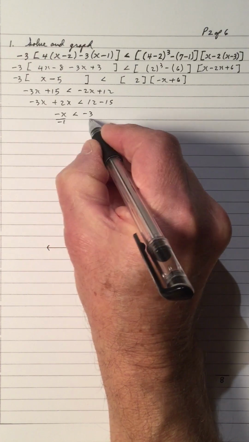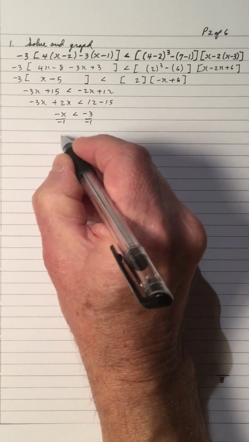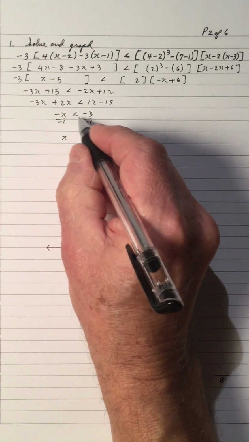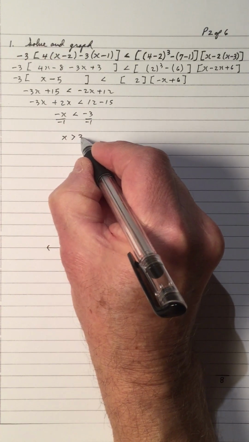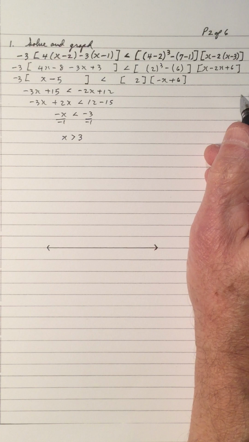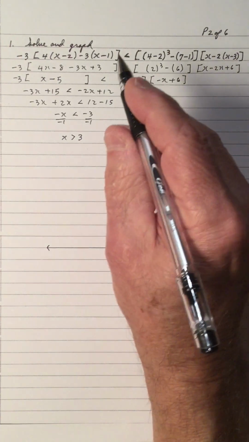Divide by negative 1, and I have x, and because I'm dividing by a negative, greater than 3. And that's fully solved. Now I have to graph it on the number line.